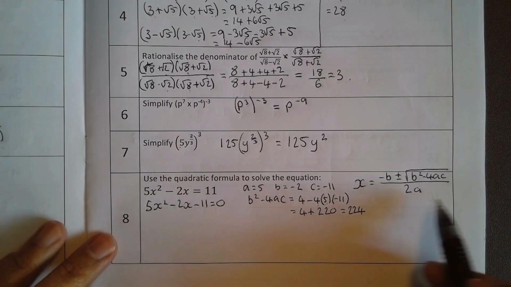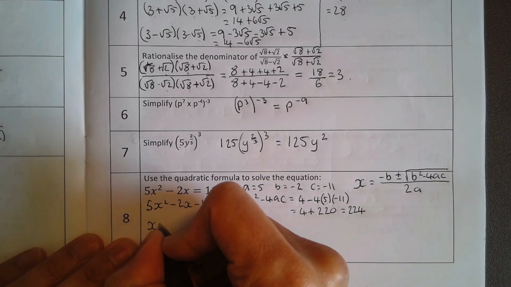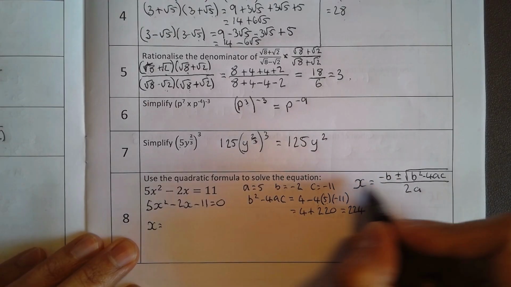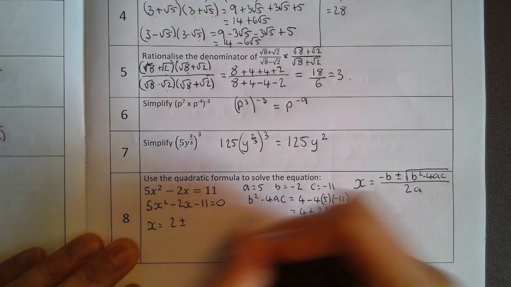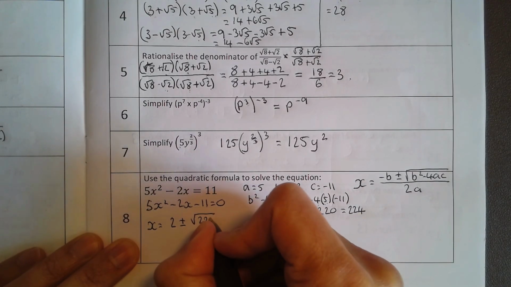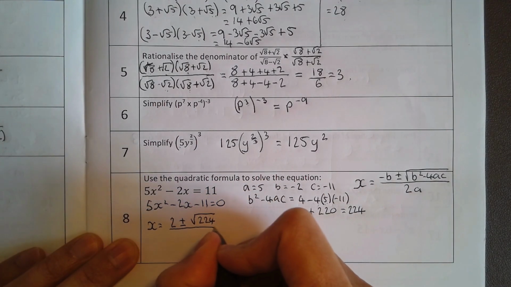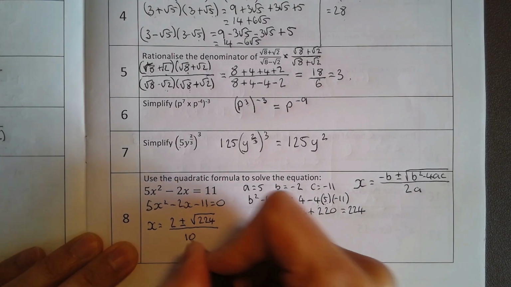I can now plug these numbers into my quadratic formula. So I've got x is equal to negative b, so that's going to be negative of negative 2, which is 2, plus or minus the square root of 224 all over 2a, which is going to be 10.